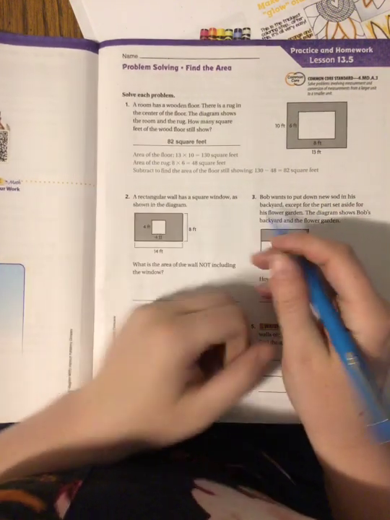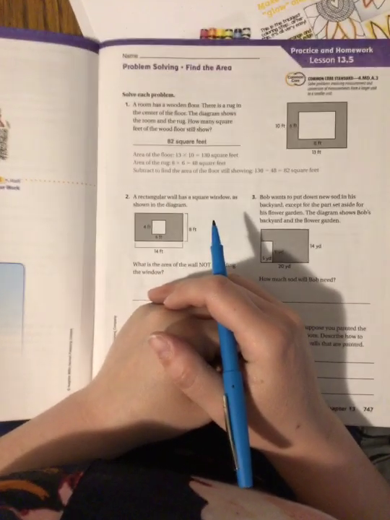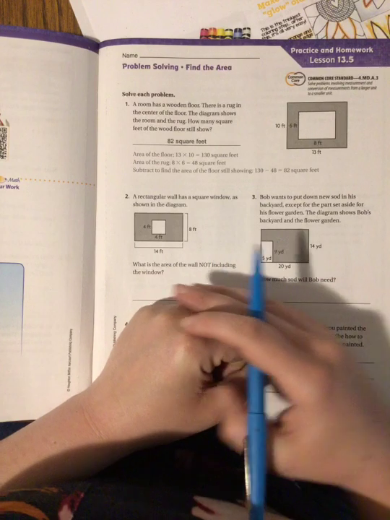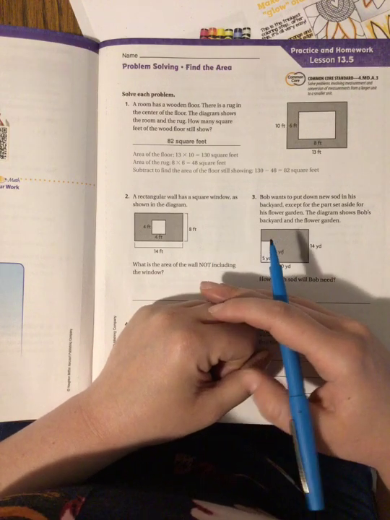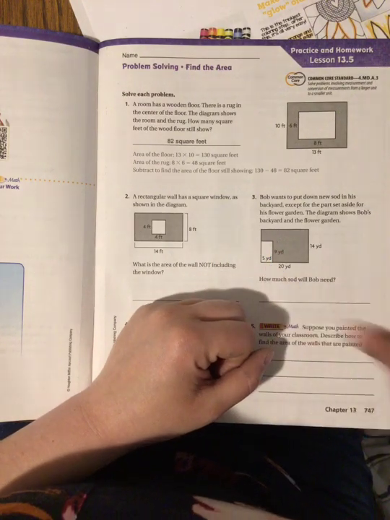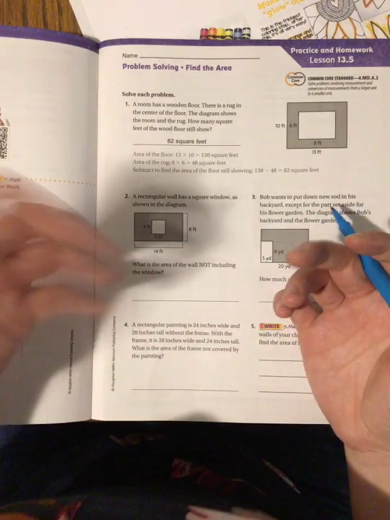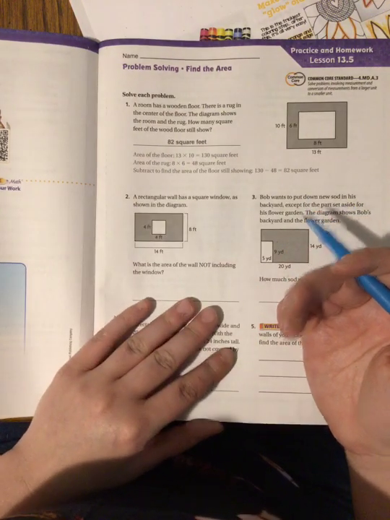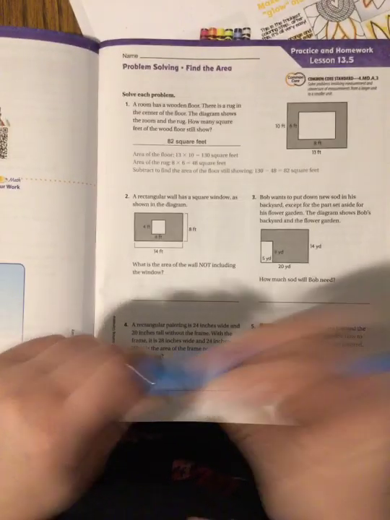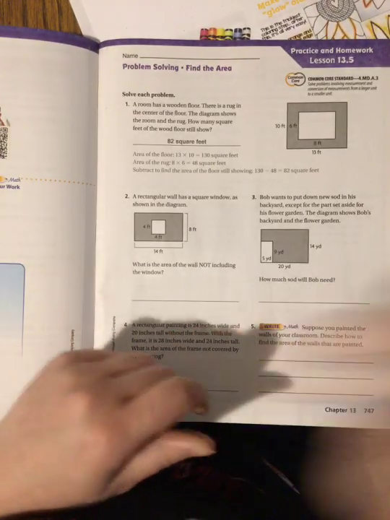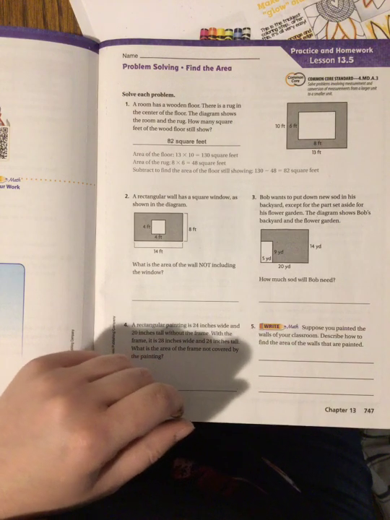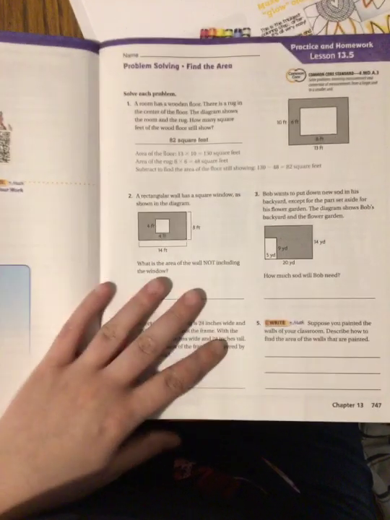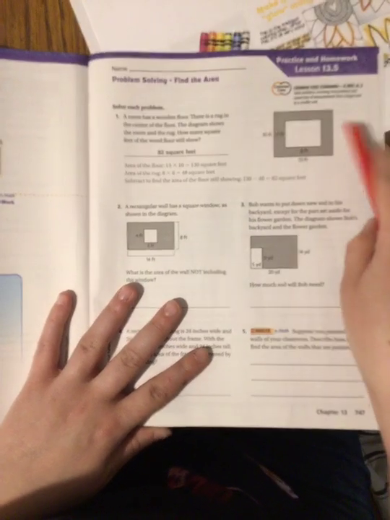All right, this video is for lesson 13.5, which is a problem solving lesson. These are all word problems where you're going to have to do some extra steps. They're multi-step problems. So I'm going to go through a couple of examples, and this will help you with 13.5 on Go Math. And I'm going to try and use a couple different colors to help you be able to see the difference of what you're trying to do.